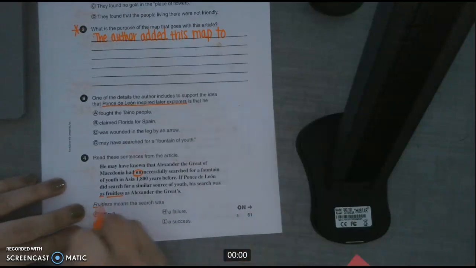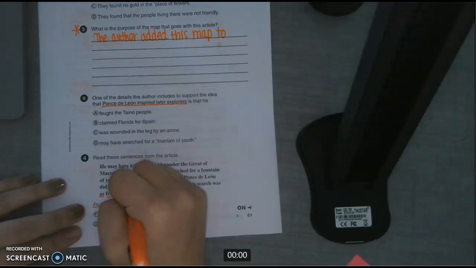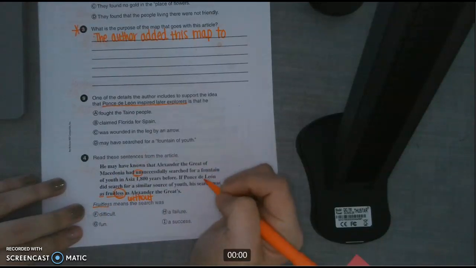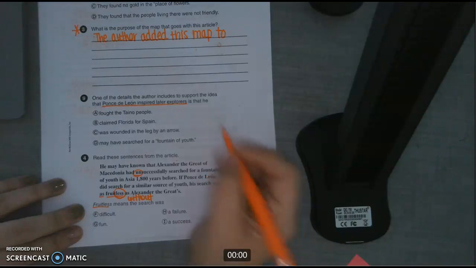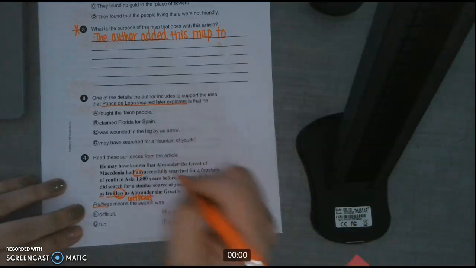So fruitless, without. Less means without. So without fruit. Well, they're not talking about real fruit. Fruit must mean success, right? So without success.